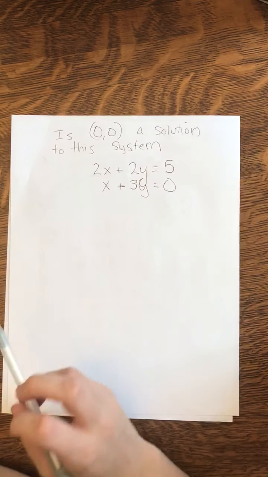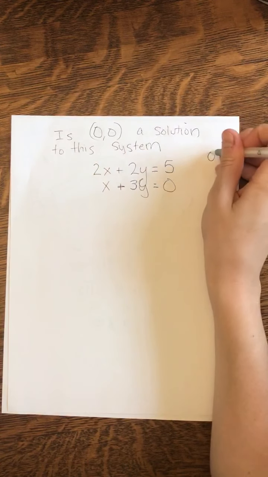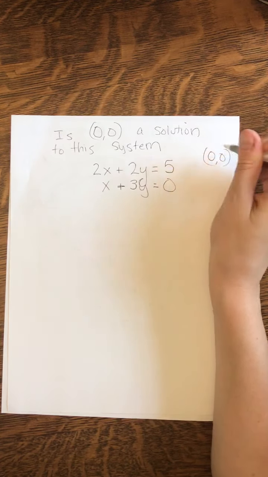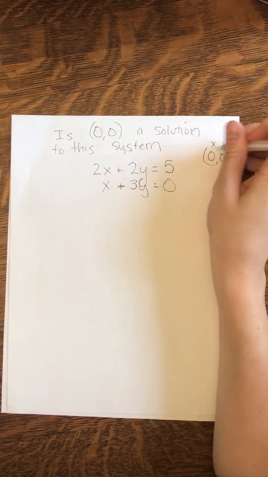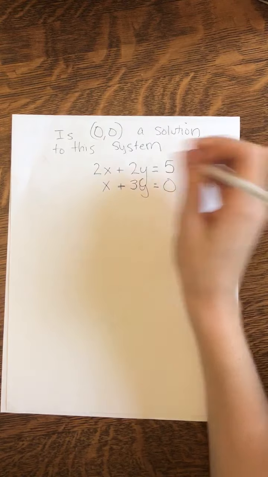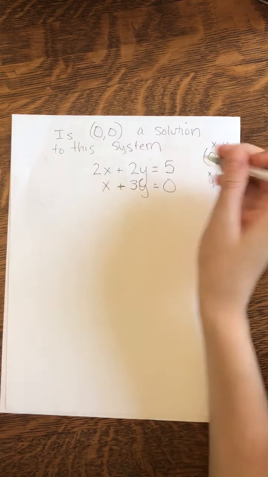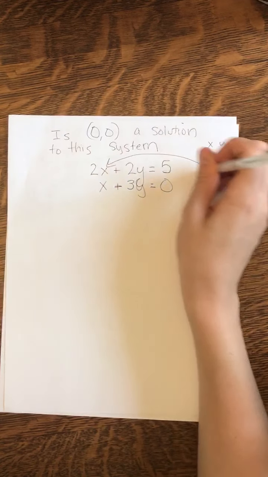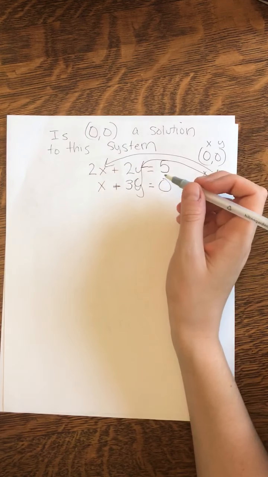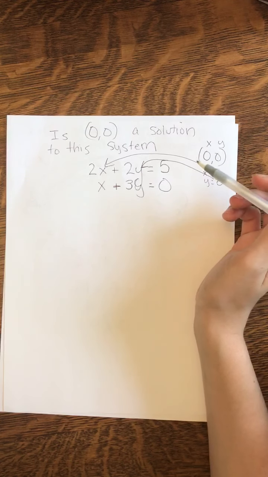So to find out if 0, 0 is a solution to this system, I would plug in again 0 for x and 0 for y, because again, this coordinate is x, y, which means that x equals 0 and y equals 0. I can plug into the equation and I will find out if they're true. If I plug in 0 for x in the first equation and 0 for y, does it equal 5? If it did equal 5, it would be a solution. If it doesn't, it's not a solution.